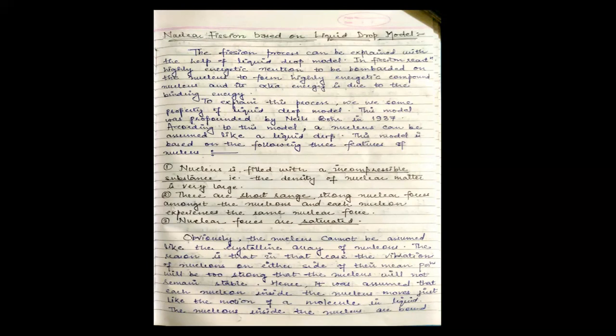इस process को explain करने के लिए we use some basic property of liquid drop model. According to this model, a nucleus can be assumed like a liquid drop. This model is based on the following three features of the nucleus. Number one, the nucleus is filled with incompressible substance.